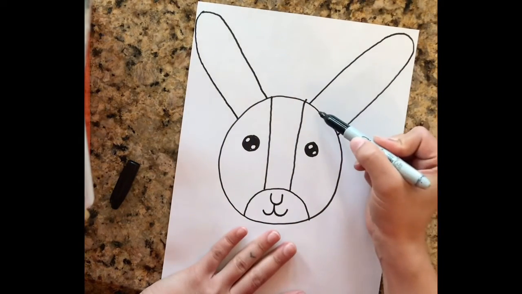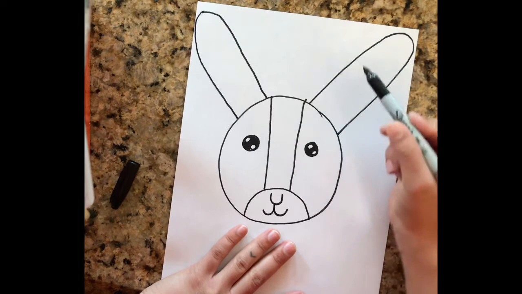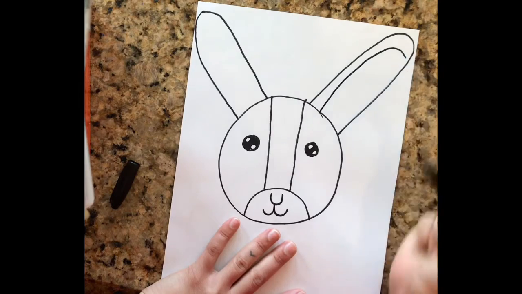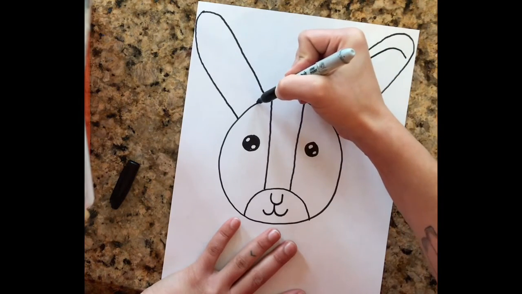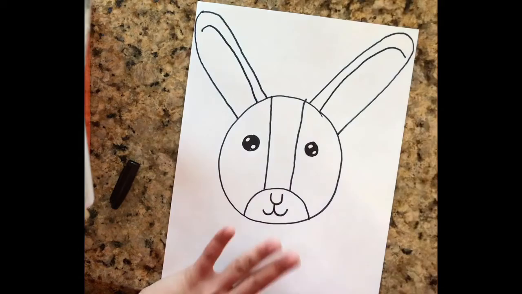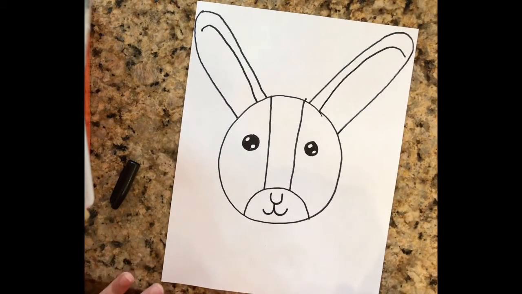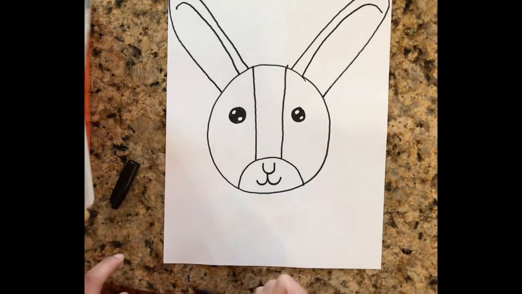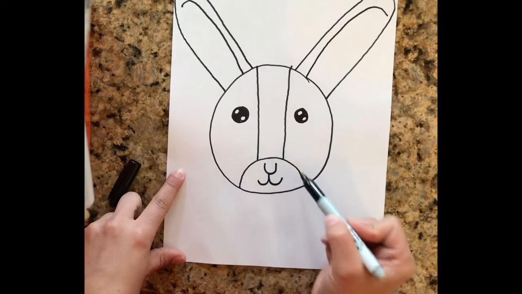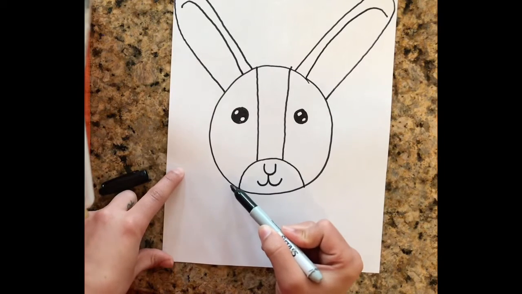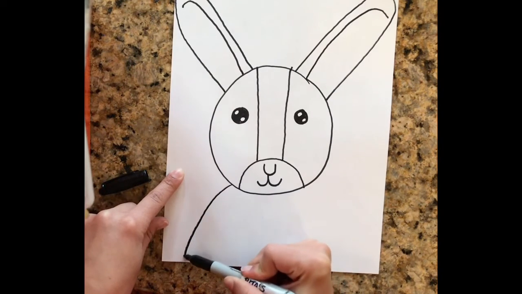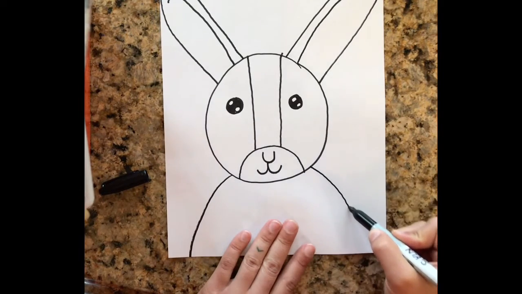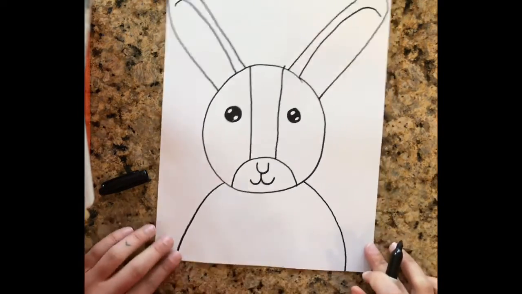I'm gonna do a big oval shape all the way to the top of my paper and then back down. Now, you can do a smaller oval inside for the inside of the ear, or you can do what I'm doing and just do a line that curves like that. On the other side, a line that curves like that. All right, our bunny is almost ready for its texture, but I'm just gonna do the beginning of the body. So on either side of this half circle, I am going to do one curved line down to the bottom of my paper and another curved line down to the bottom of my paper.